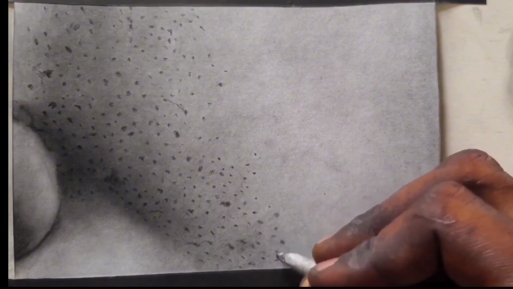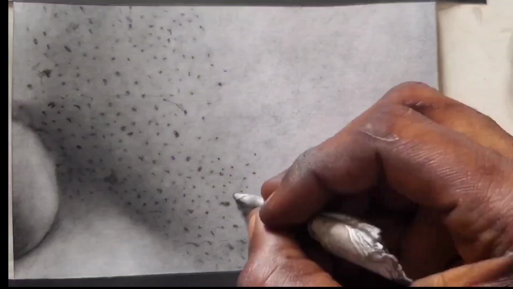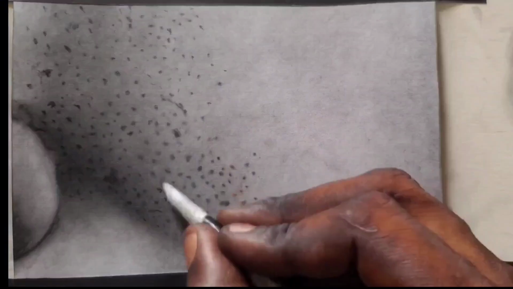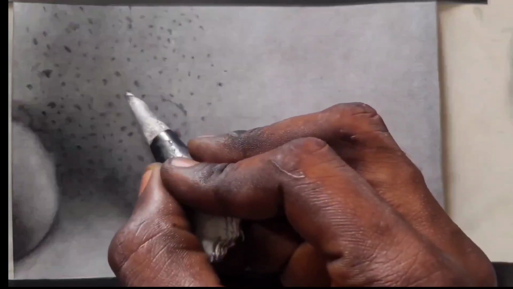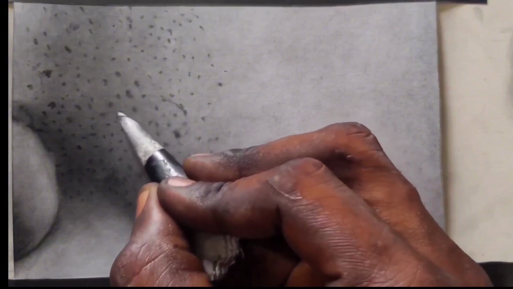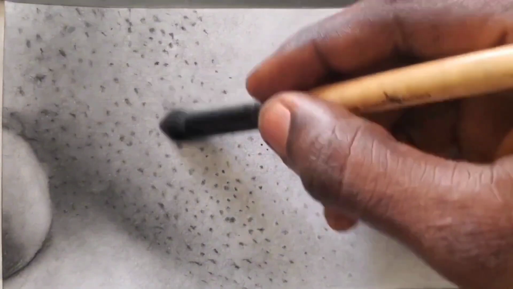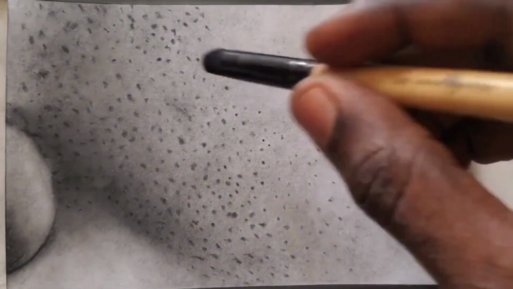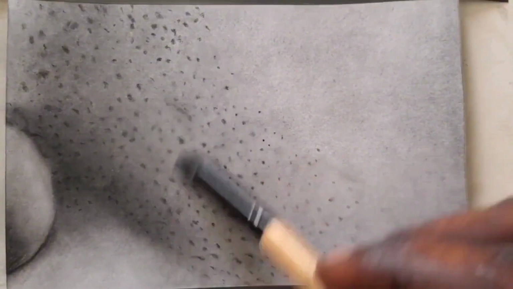After drawing your pores, you can't just leave it like that. You have to blend those pores so it will look like it's on the skin. You can see it will rhyme with the skin texture. It won't just look as if it is outside the skin. So that's exactly what I'm doing here. I blend it with a blending stump, and later on I use my brush to brush it over and make it smooth and perfect and rhyme with the skin. So that is what I did.